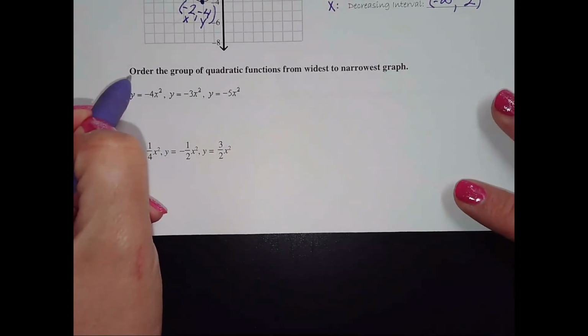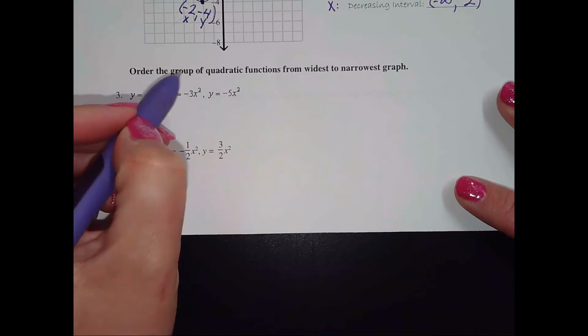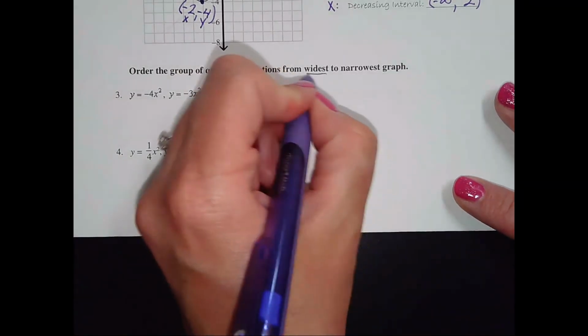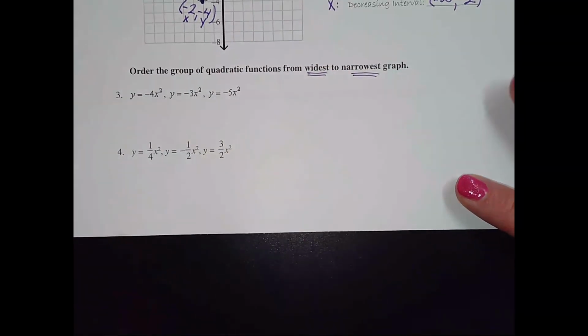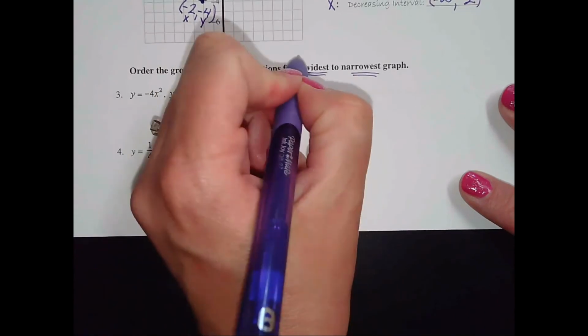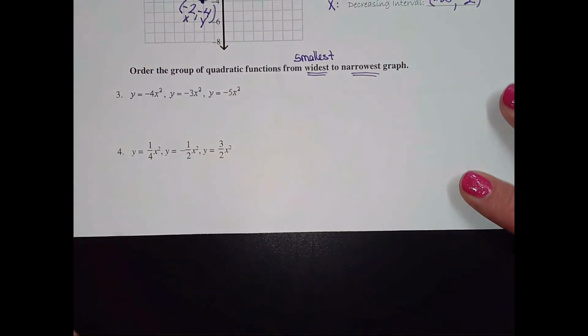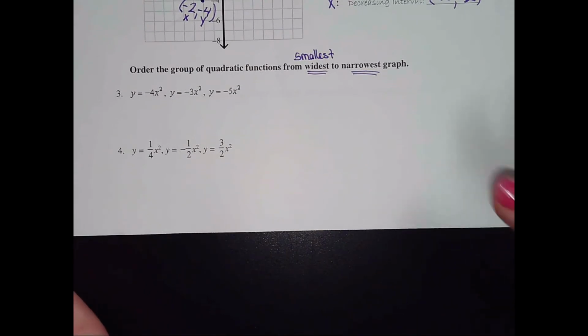This also we did on Friday. It wants you to order these from widest to narrowest. So what that means, widest means that you are going to look at the smallest a value, without considering the signs.